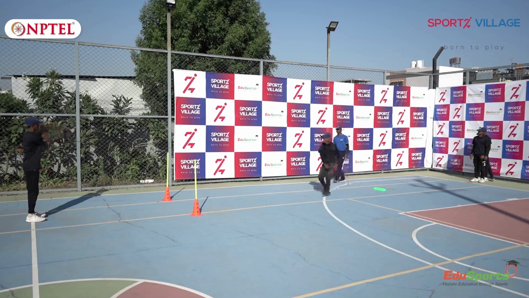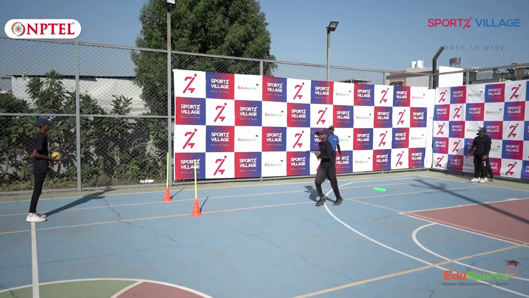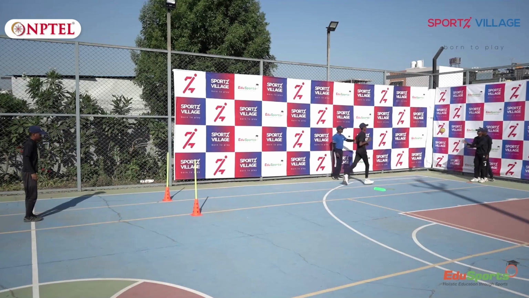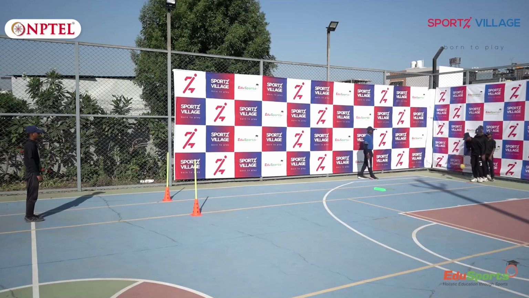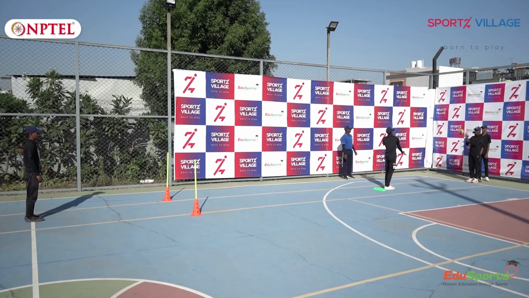The student should step on the balancing beam with the same leg while holding the ball above their head. Take 3 steps before shooting the ball to the target. Simultaneously, the student at the end moves towards the target and collects the ball.